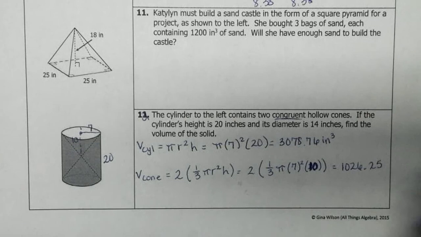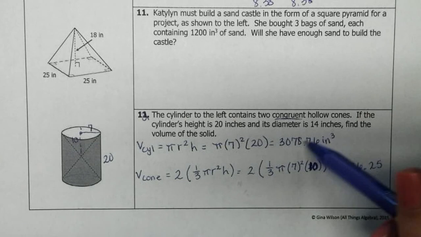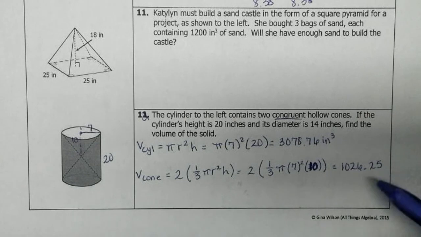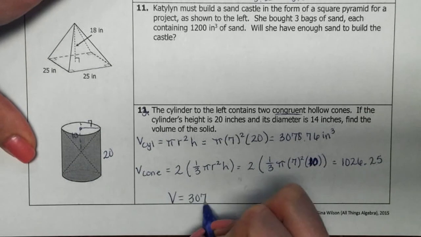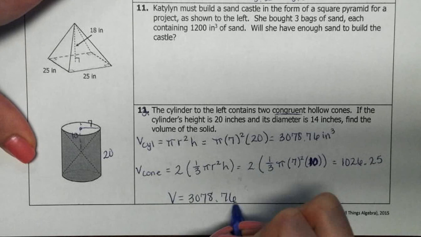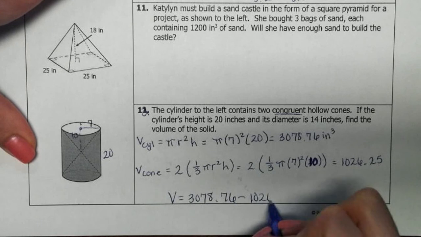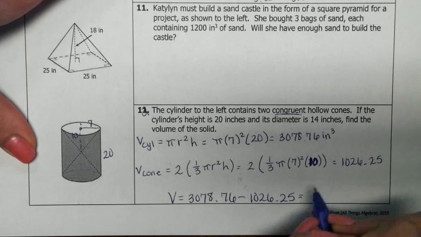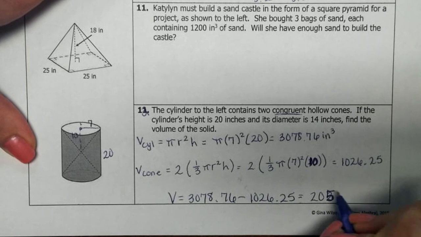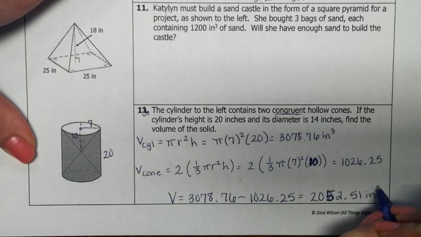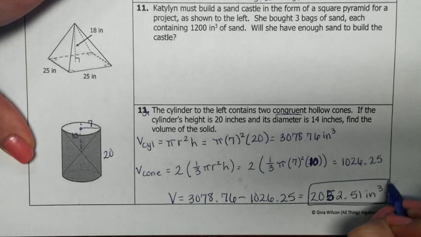So to find the volume, I've got to take the entire figure and take out the hollow parts. So to find my volume, I have to subtract. And when I subtract, I get 2,052.51 inches cubed. Cannot write today, apparently.